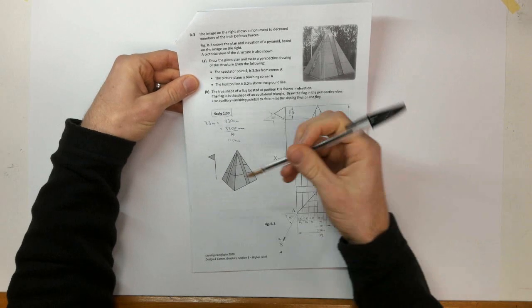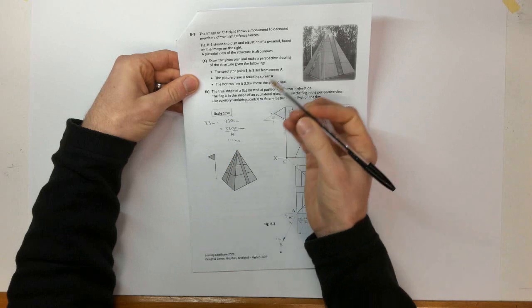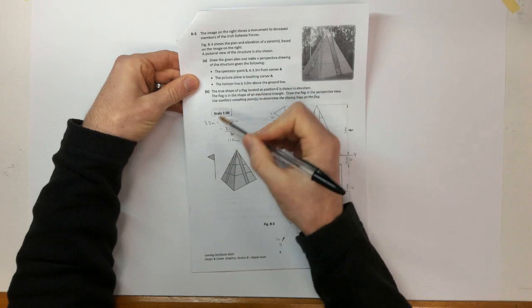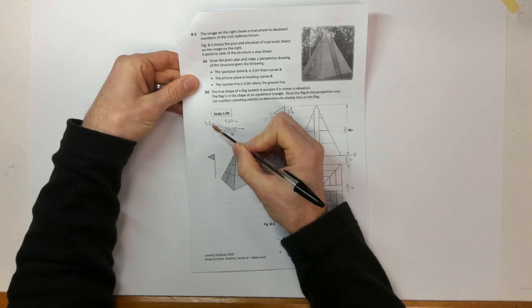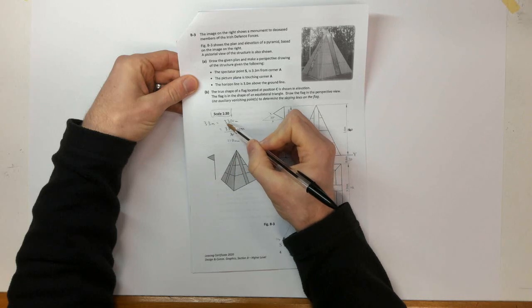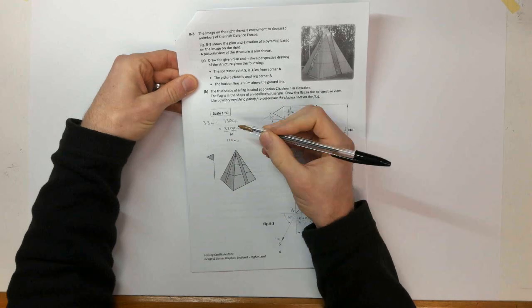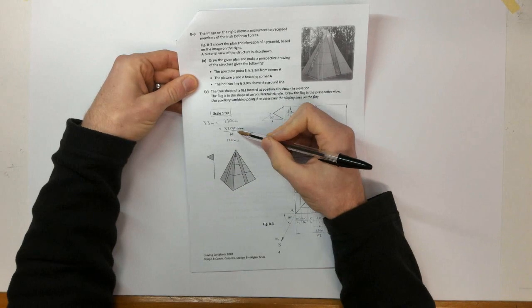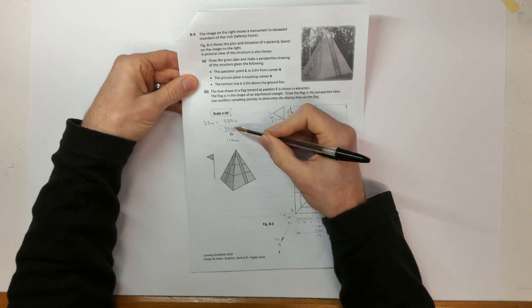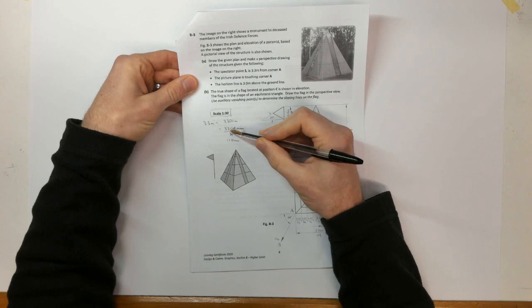I've converted all these measurements already, but just to show you how I did that very first one, 3.3 meters, is 330 centimeters. We deal in millimeters when doing any drawing, so to convert that to millimeters, we multiplied by 10, so that was 3,300.